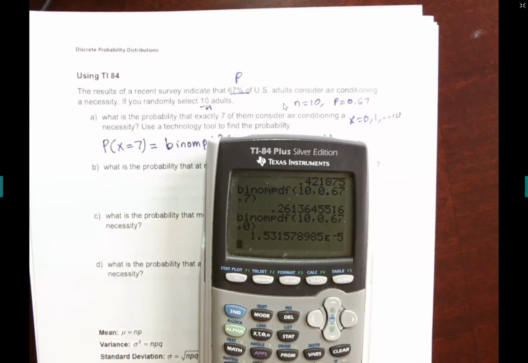What if they ask you what's the probability that all of them consider air conditioning a necessity? What would X be? That's a possible question on the next test. When I say all of them, that means X equals what, guys? 10. Exactly. And let me show you how to do it.